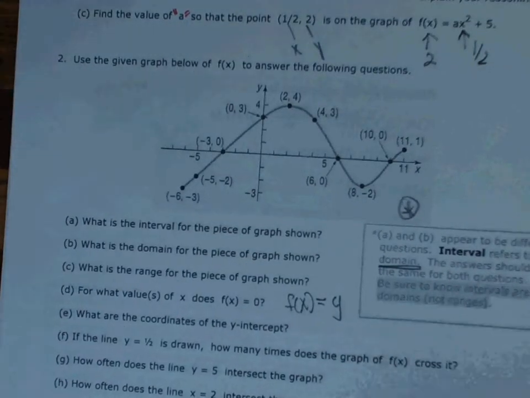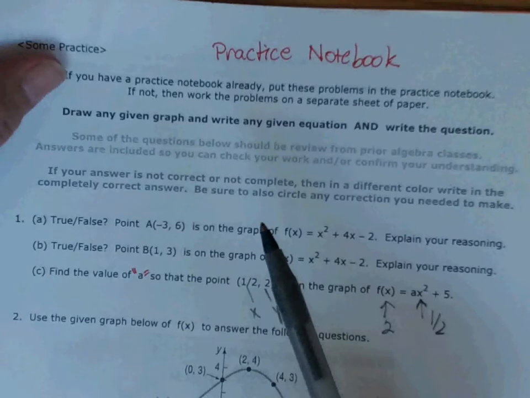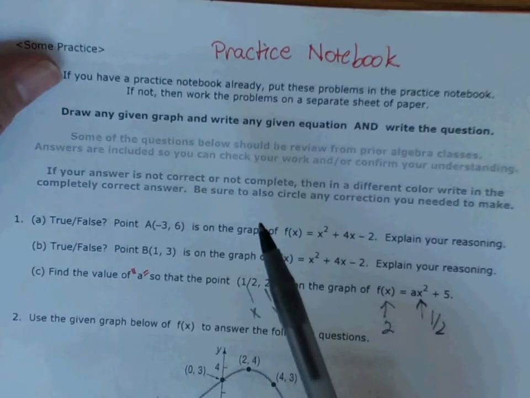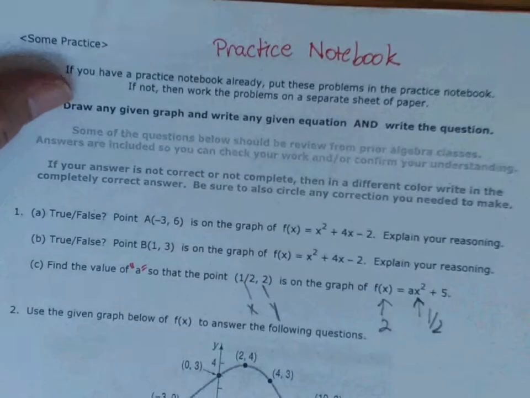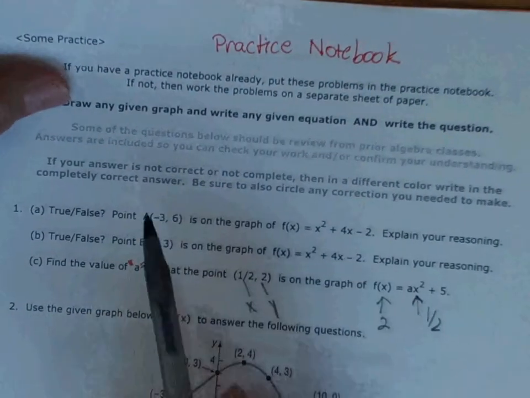All right, now, this practice is included in your notes. You need to know how to do this. I'm not kidding. You have to do this, okay? So I'm going to do this one piece right here. We'll discuss some of the other ones.